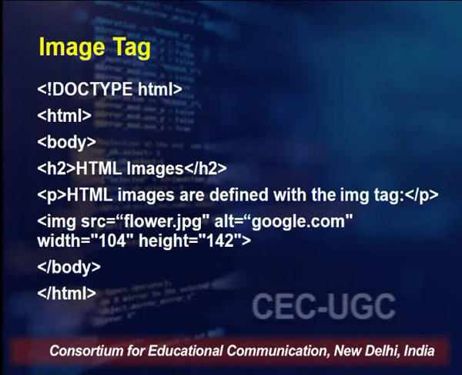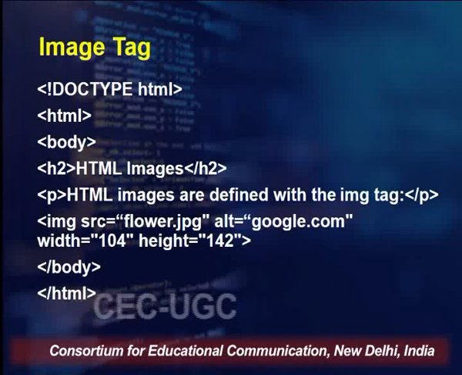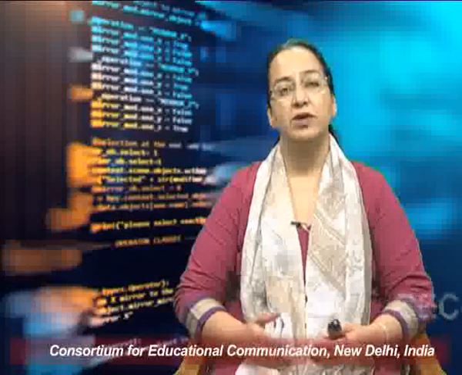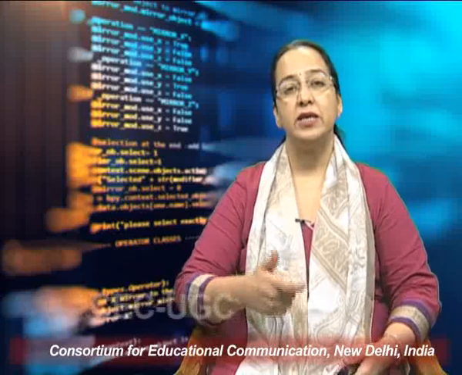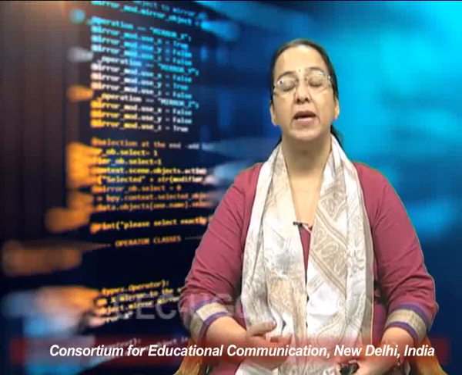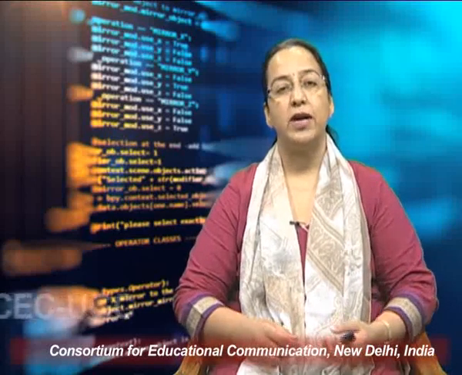For example, if the image file which I have given in the source is not found for some reason, and your system is not able to find this flower.jpg, then instead of that image file, the alternative display will be the text written inside the alt attribute.